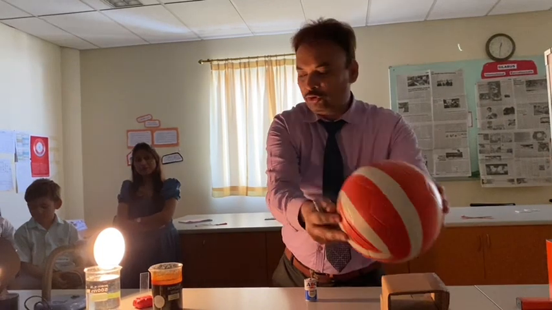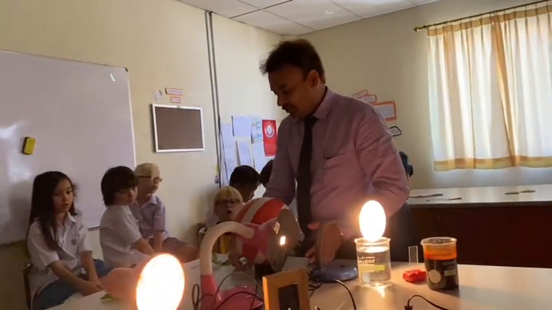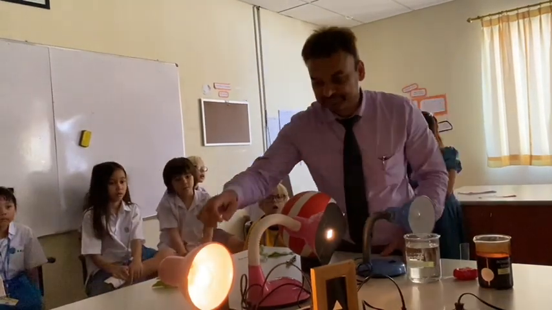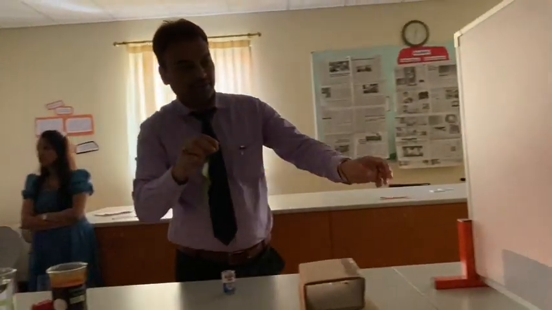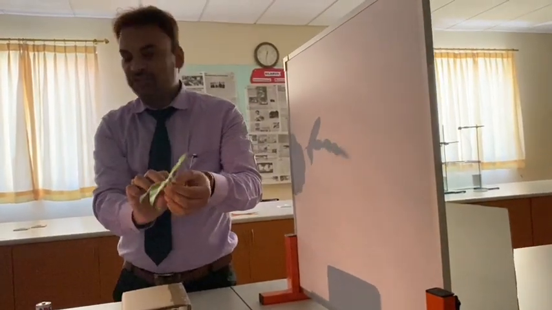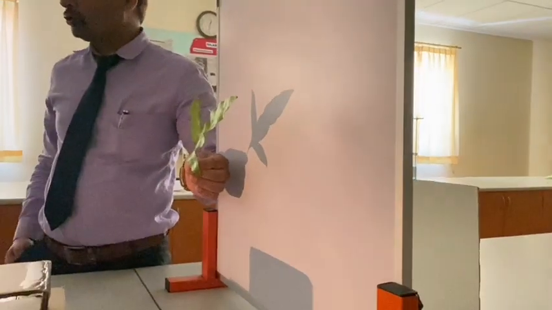Now let me show you something different. If I use a leaf, look here. How many shadows are there? And you see the size of the shadow is small.